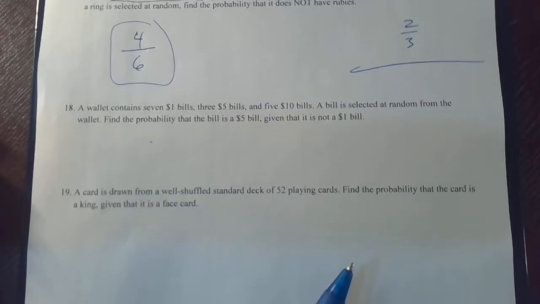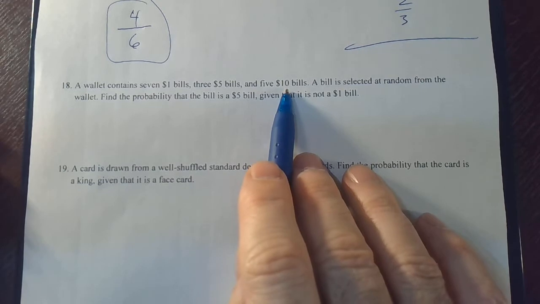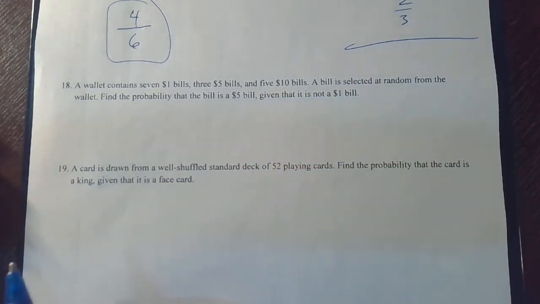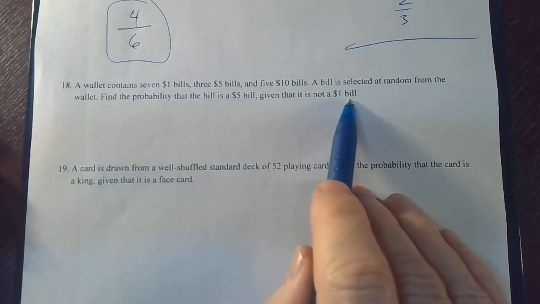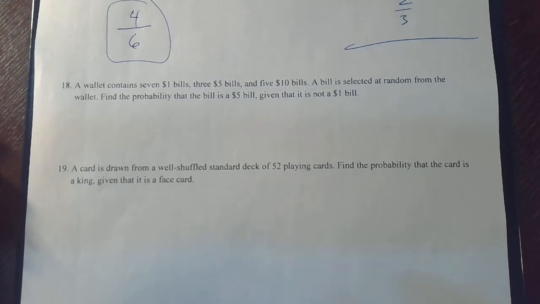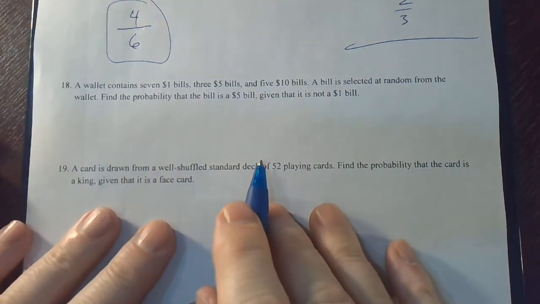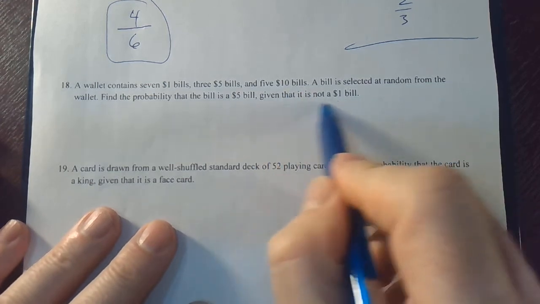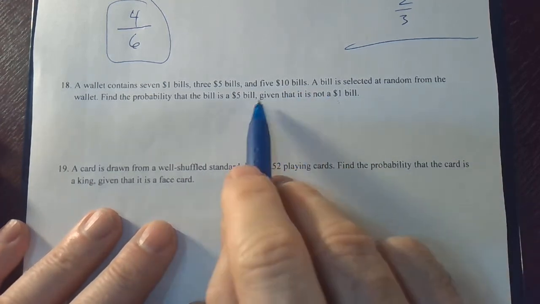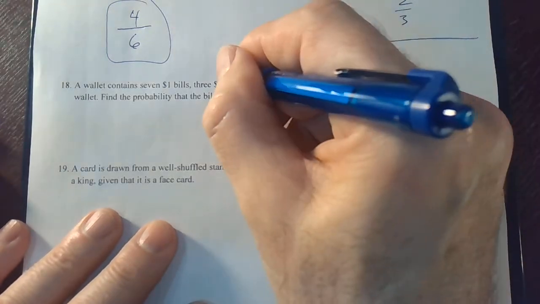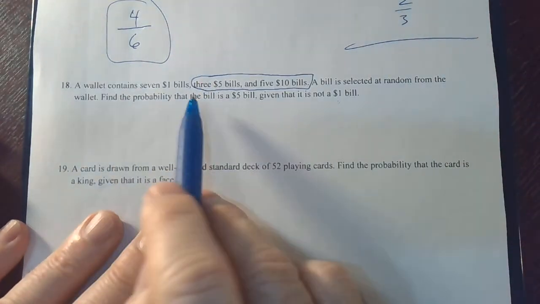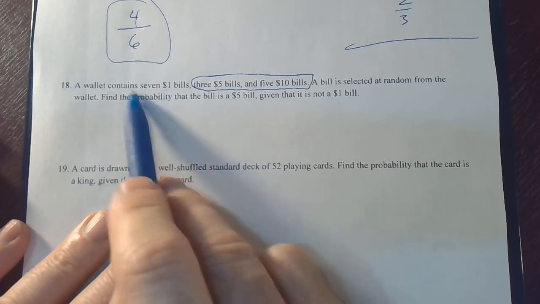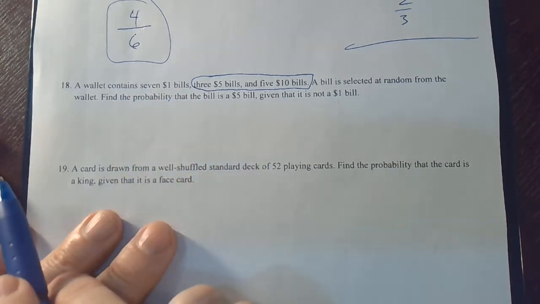Number 18, a wallet contains 7 $1 bills, 3 $5 bills, and 5 $10 bills. A bill is selected at random from the wallet. Find the probability that it's a $5 bill, given that it is not a $1 bill. So we could plug it into the formula, but this one is really quite simple. Given that it is not a $1 bill means we're selecting from this group right here. Because this is false, it is not a $1 bill. So we know it's not one of the 7 $1 bills.